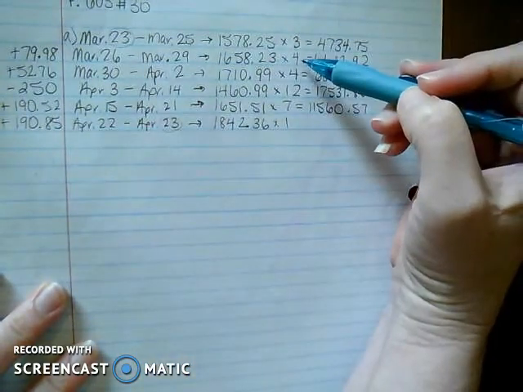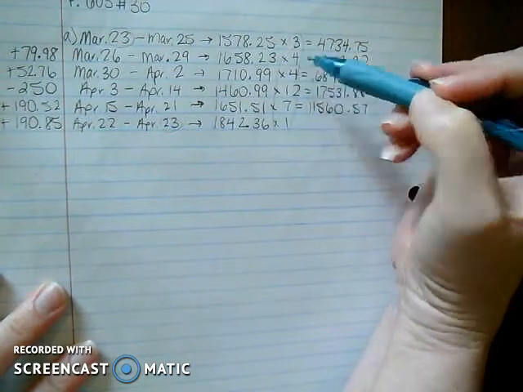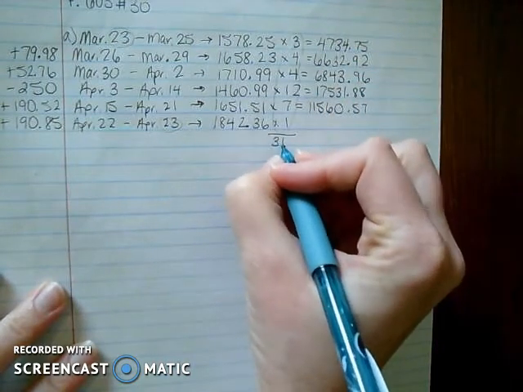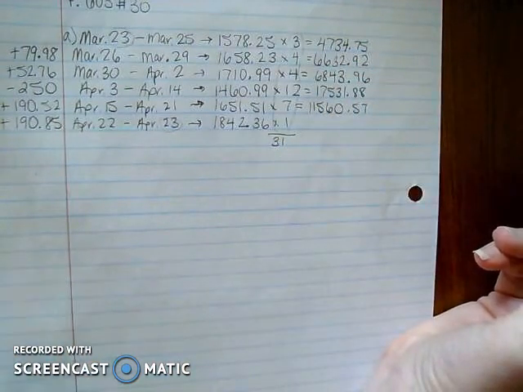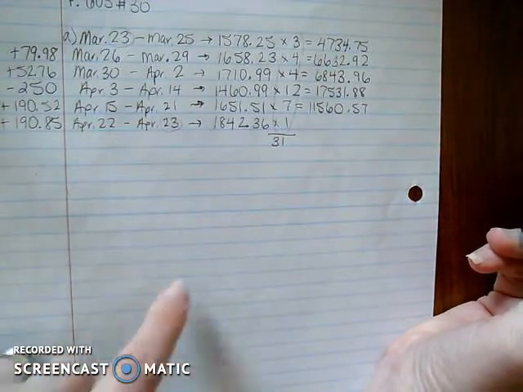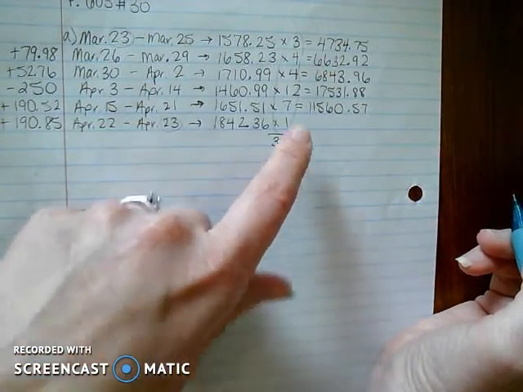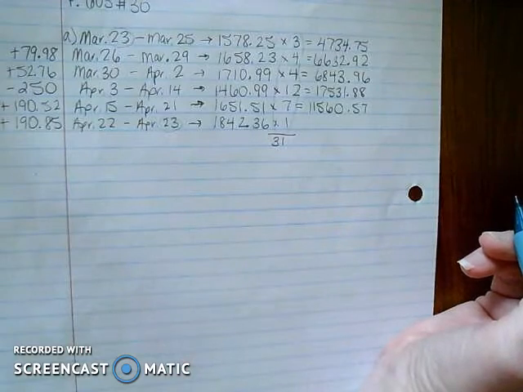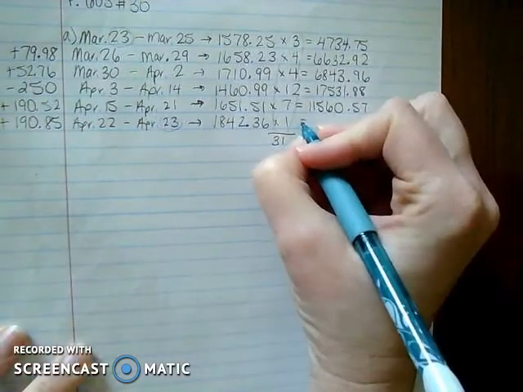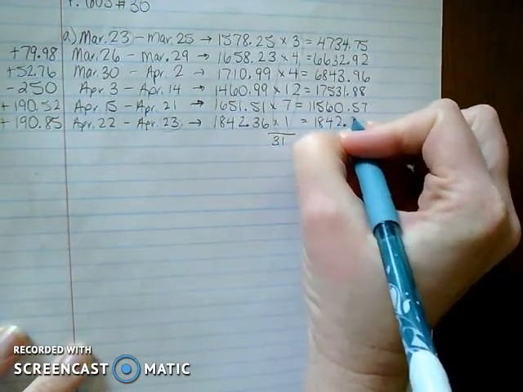The other thing you need to do is check to make sure that if you add all those up, you should get 31 because there are 31 days in March. If this would have been April, this would have only added to 30. So you need to make sure your number of days adds to how many days are in that month.